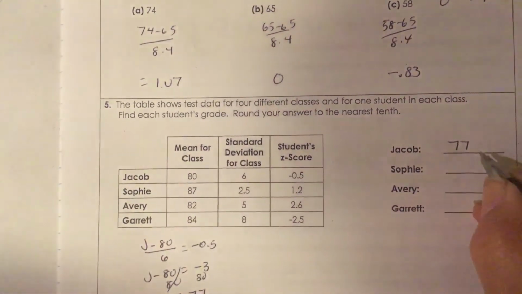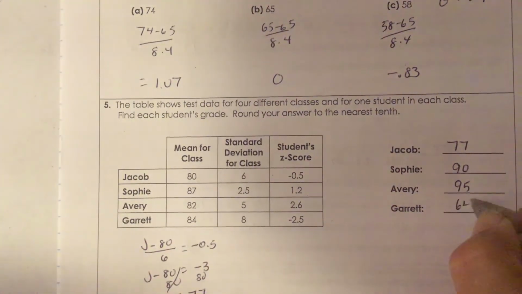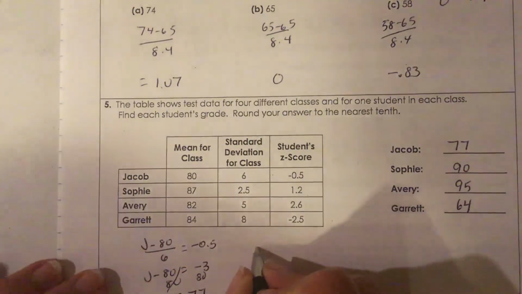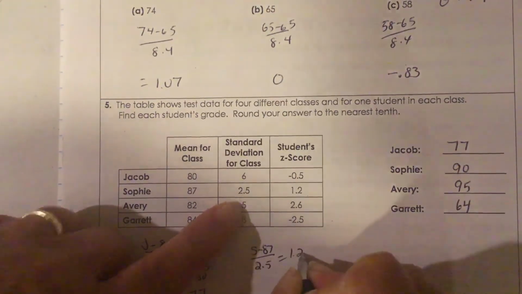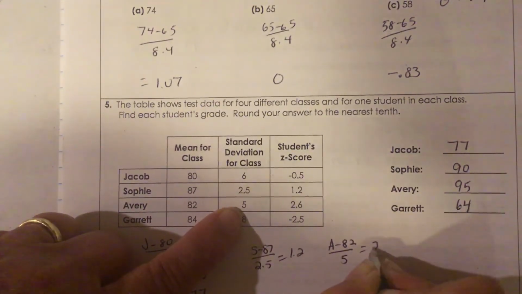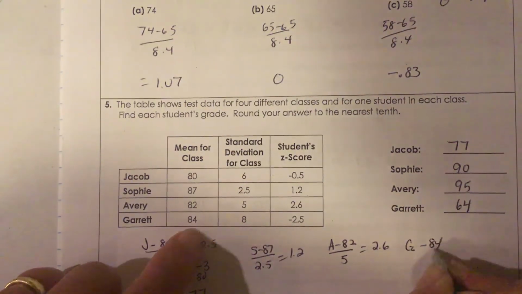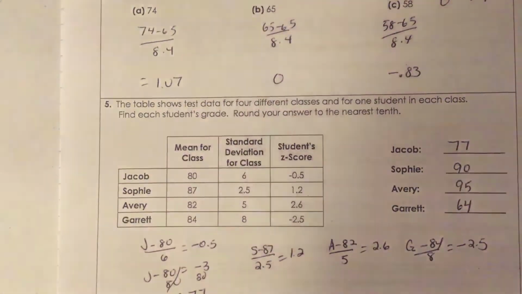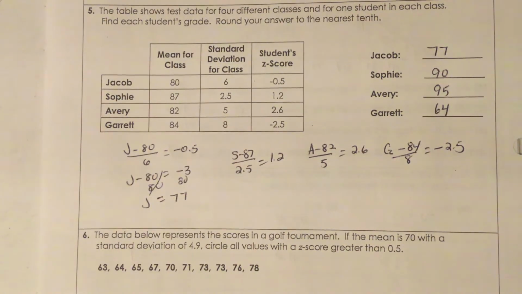I want to check your answers real quick. There's 77, 90, 95, and 64. You're going to do Sophie minus 87 divided by 2.5 equals 1.2. Avery minus 82 divided by 5 equals 2.6. And Garrett minus 84 divided by 8 equals negative 2.5. You should be able to solve those. If you have any trouble, just give me a call. We can work through them together.